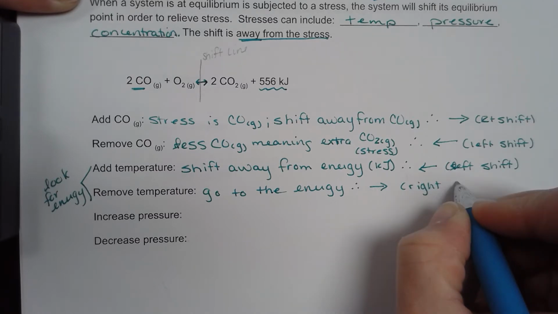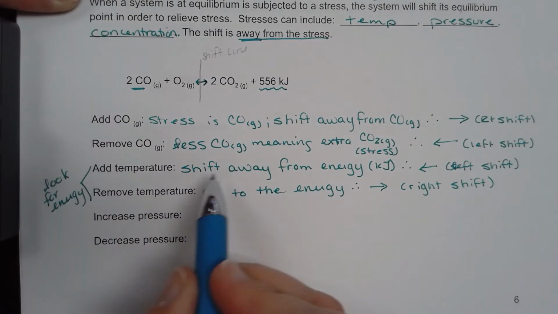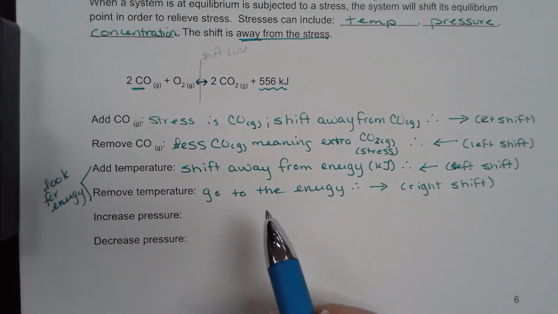Now notice, if we add something, we shift away. If we remove something, we go towards it. Always. They can't have the same.